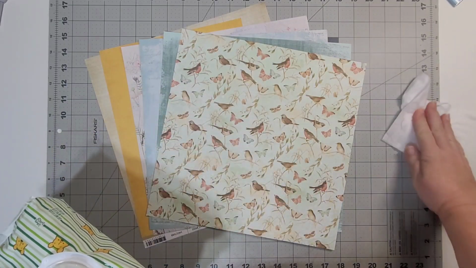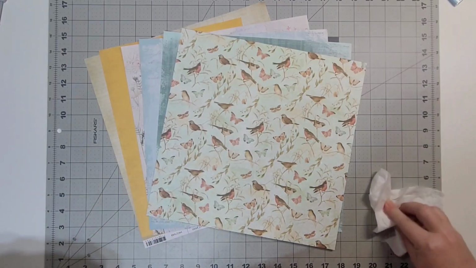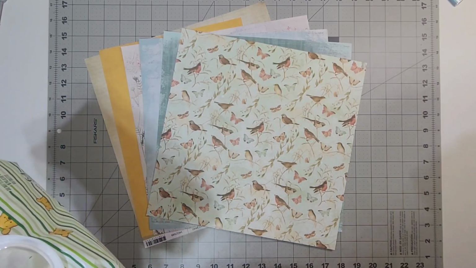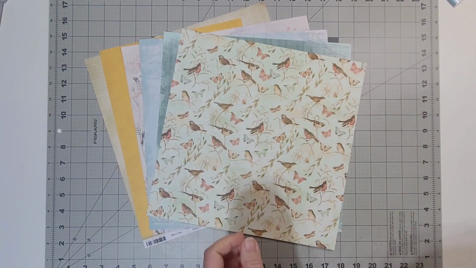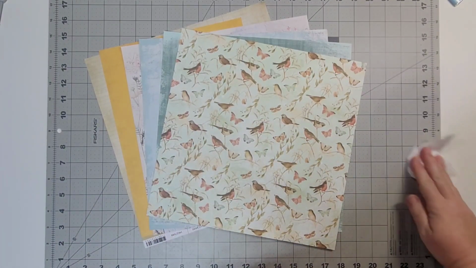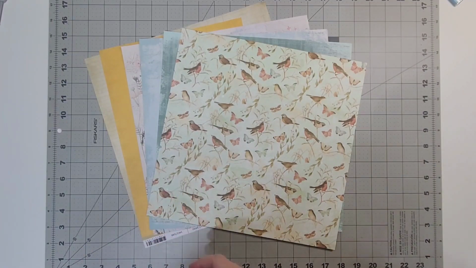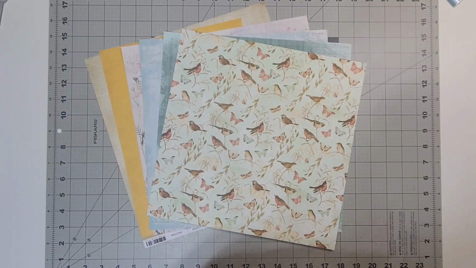I'm sorry. I've got schmutz over here on my mat and just realized that I need to clean that up because I was working on something last night. Anyway, sorry for the crinkly noise and the extra, all of that, but that's life. And I think that you'll forgive me. Anyway, let's talk about these pictures.